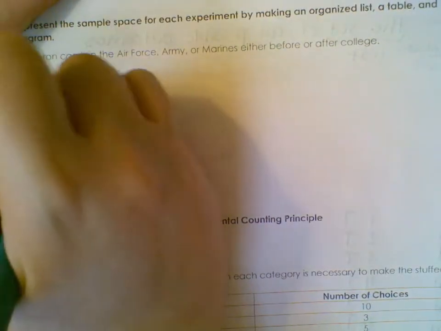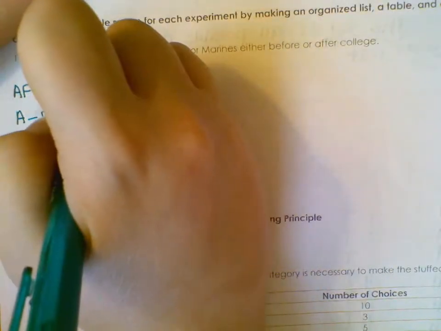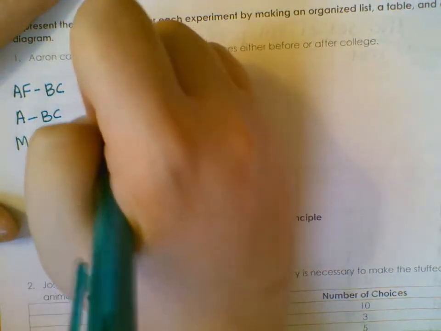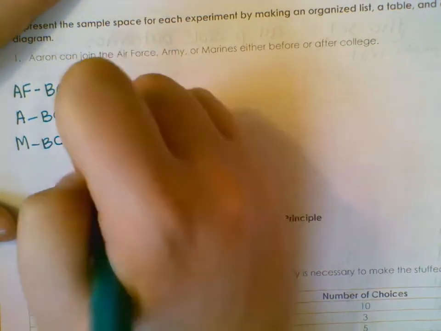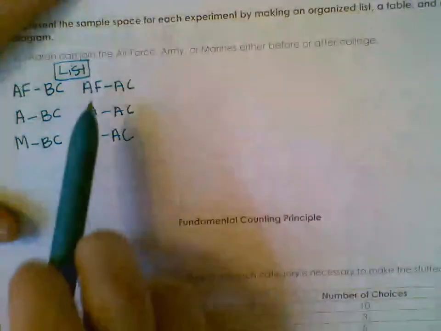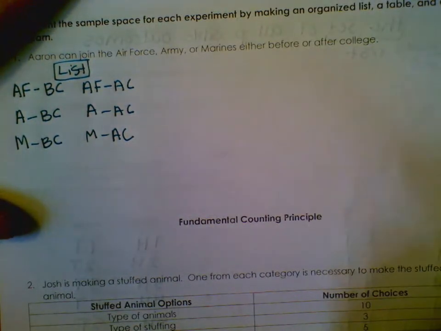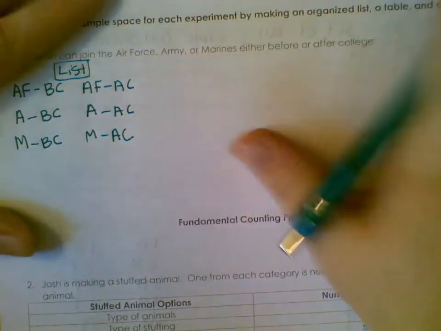I'm going to do before college first. And then he can also do it after college. So Air Force, Army, Marines, and he could join them after college. So here is my organized list. So this is my sample space. These are all the possible choices that Aaron could make. Now let's do our table.